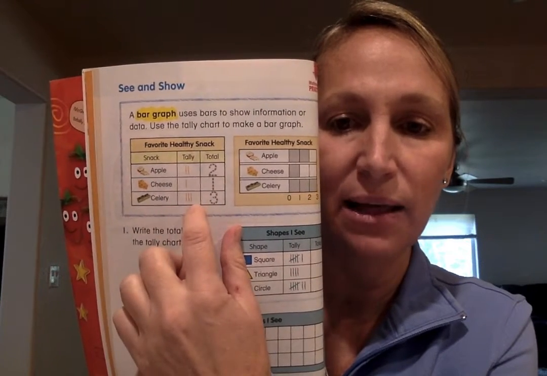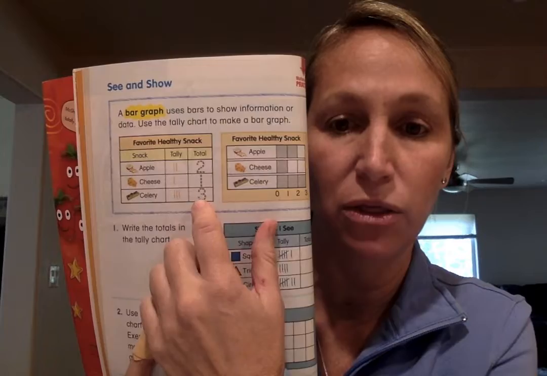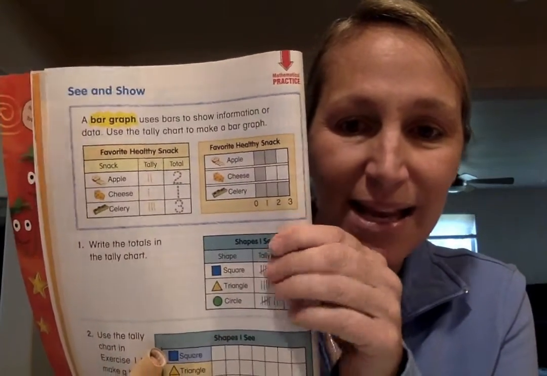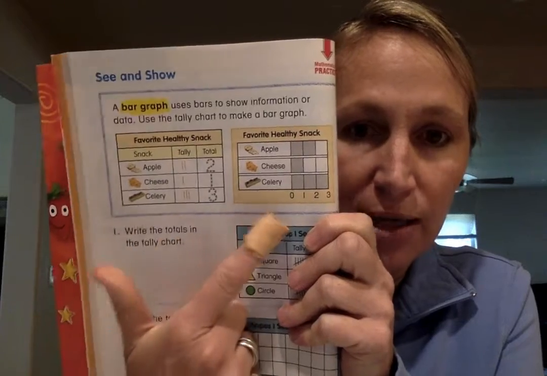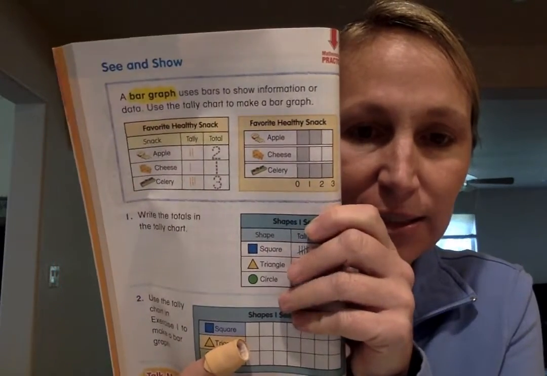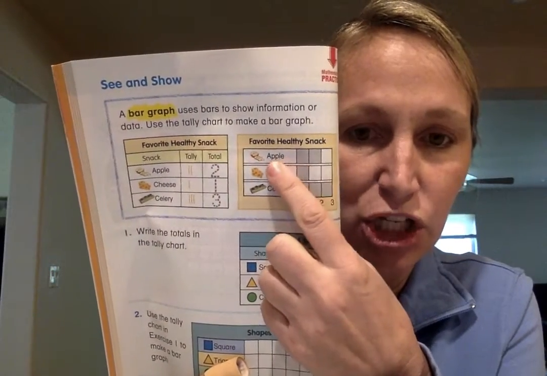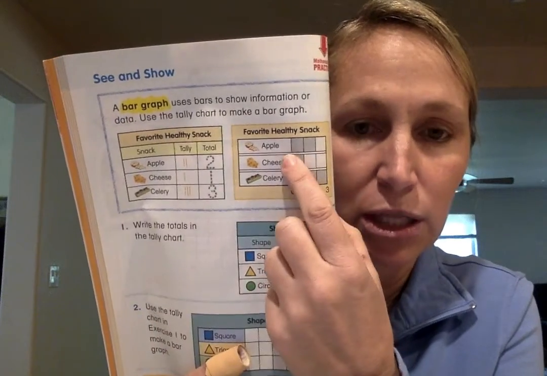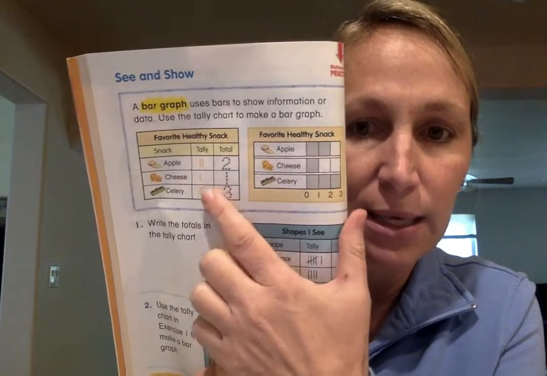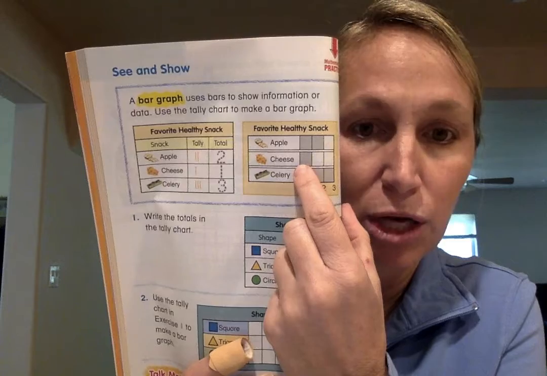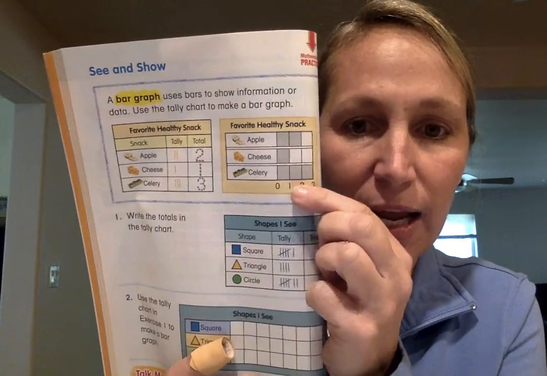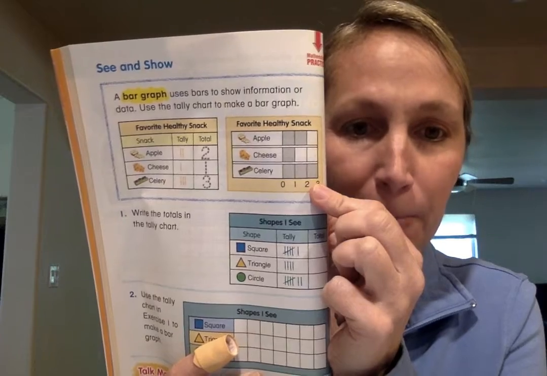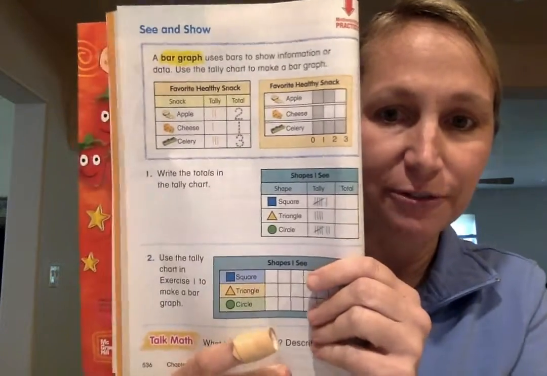And 3 tally marks for celery would be 3 total people. We can take that tally chart and turn it into a bar graph. You can see here that instead of 2 tally marks, you shade 2 bars. Instead of 1 tally mark, you shade 1 bar. Instead of 3 tally marks, you shade 3 bars. So that's a bar graph.